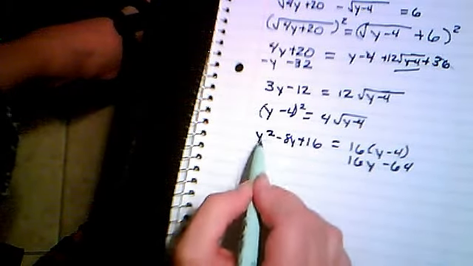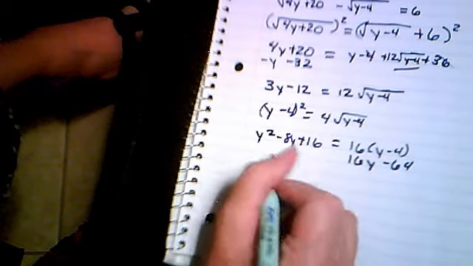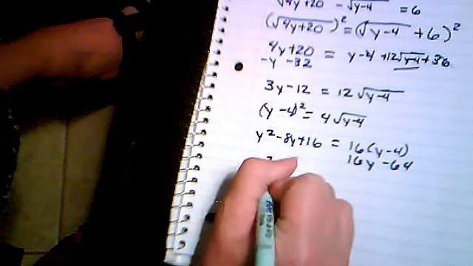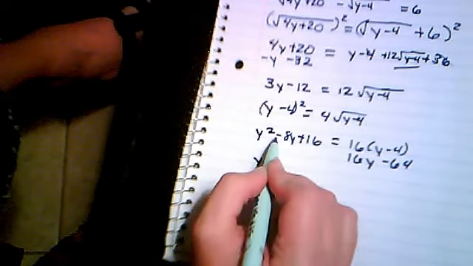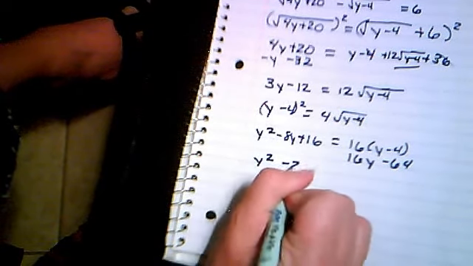And I'm going to move everything over here because I have a quadratic. Since I have a quadratic, that means I need to set it equal to 0. So y squared, and then if I subtract 16 from both sides, I get negative 24y. And then I'm going to add 16 to both sides. Or sorry, I'm going to add 64 to both sides. And so not only here, but also here, and I'm going to end up with plus 80 is equal to 0.